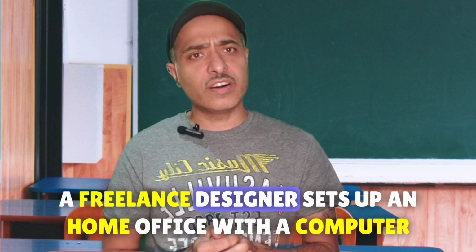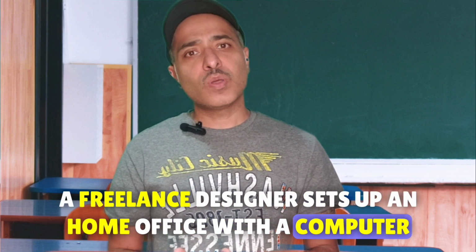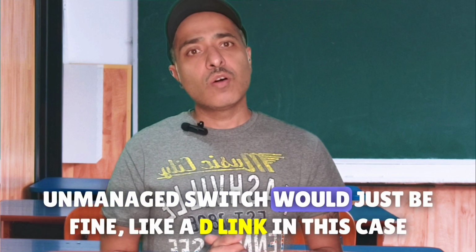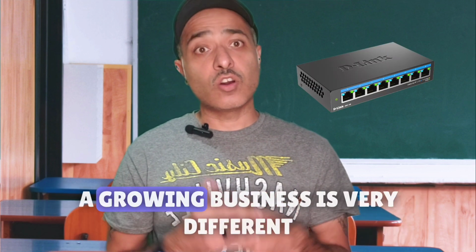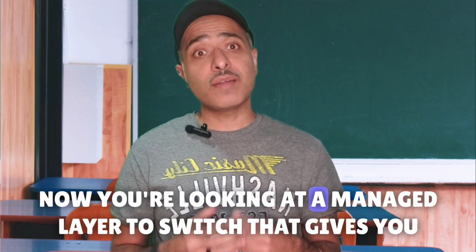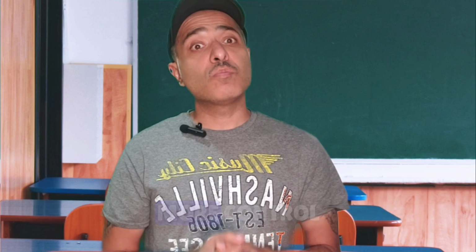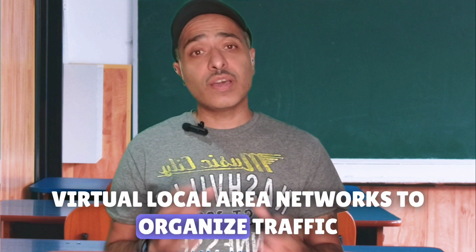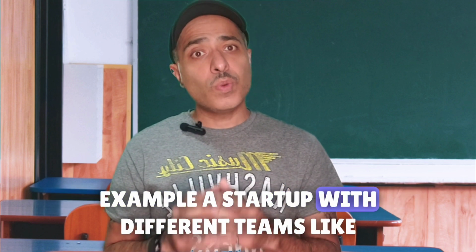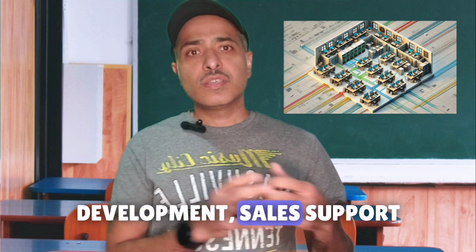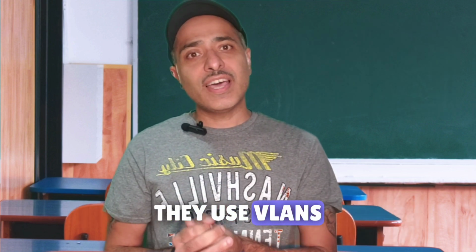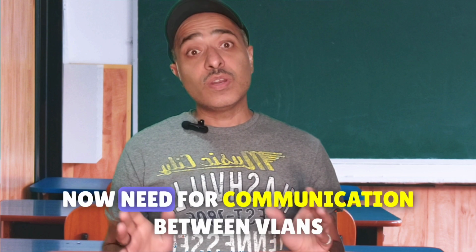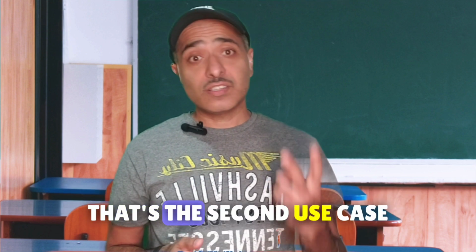Example: a freelance designer sets up a home office with a computer, a printer, and a storage device like a NAS. An 8-port unmanaged switch would be just fine, like a D-Link in this case. A growing business is very different. Now you're looking at a managed layer 2 switch that gives you more control. You can create VLANs, virtual local area networks, to organize traffic. Example: a startup with different teams like development, sales, and support uses VLANs to keep each team's data separate and secure.